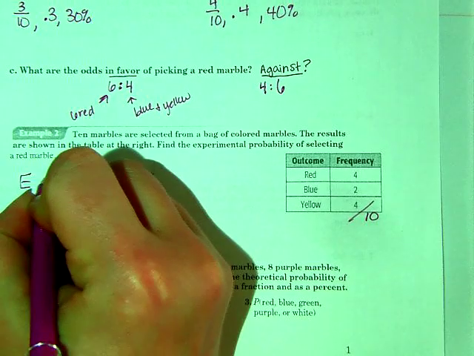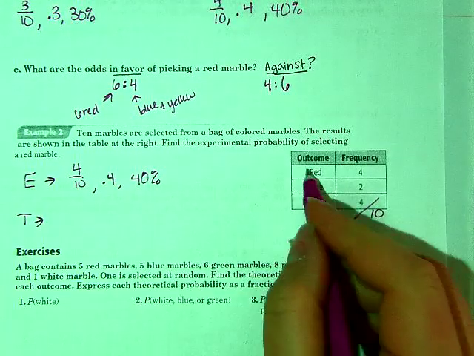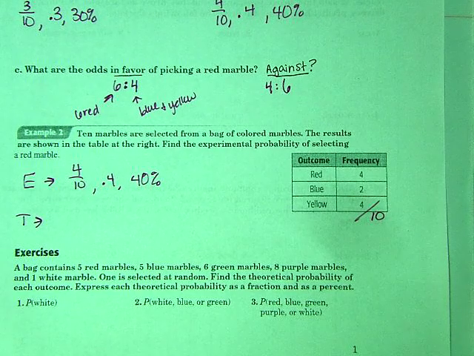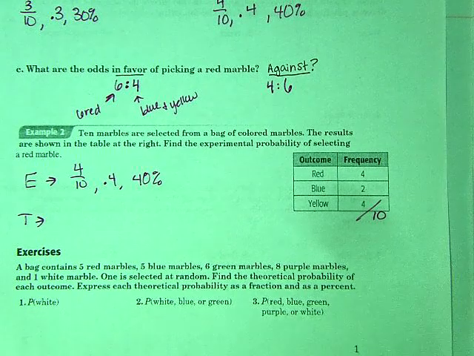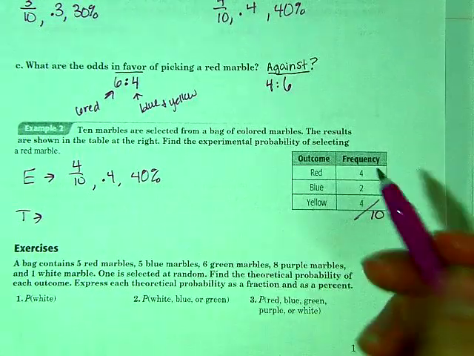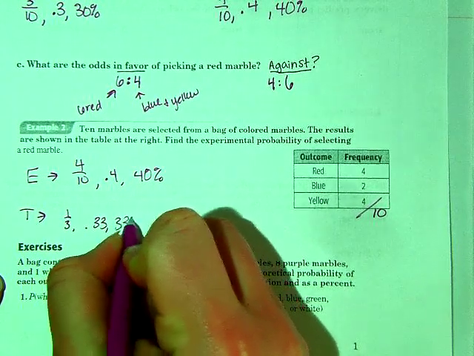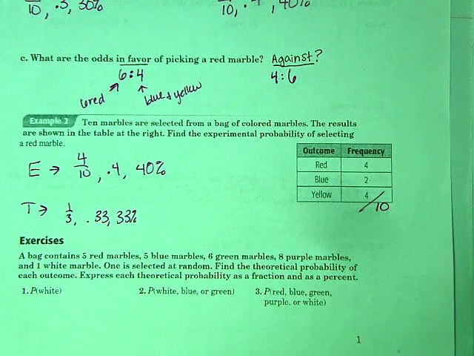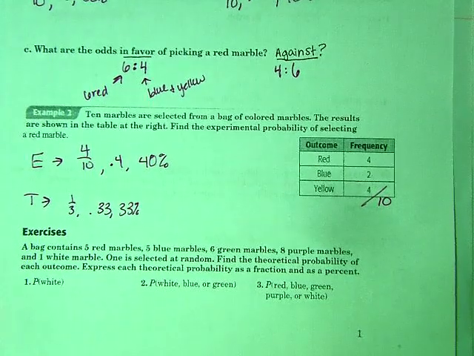So I'm just going to write that just so we can compare it. Experimentally, that's what happened. In theory, there are only 3 colors. And if there's an equal amount, then we should have, in theory, the same thing. So we don't know that for sure, but theoretically it would be like 1/3, 0.33, and 33%, because there are 3 different marbles, as long as there are an equal amount of each, but it doesn't tell us. But that would be experimental. This is the difference of theoretical.